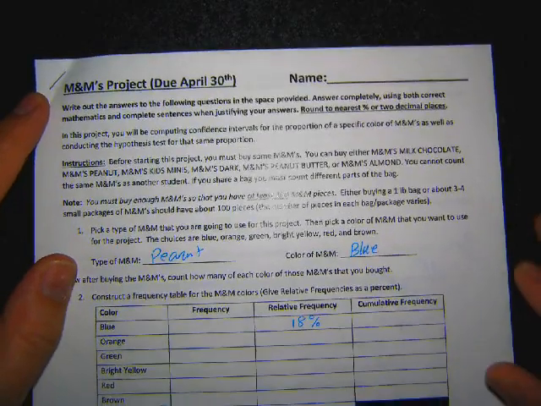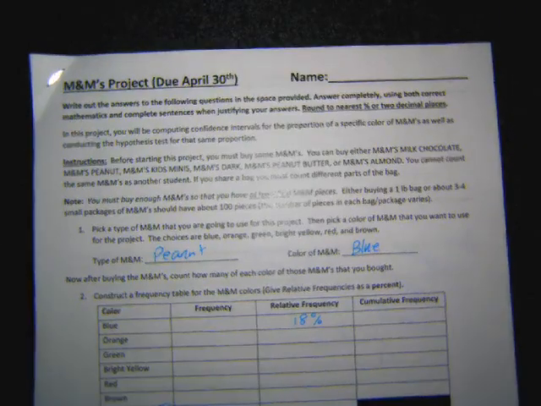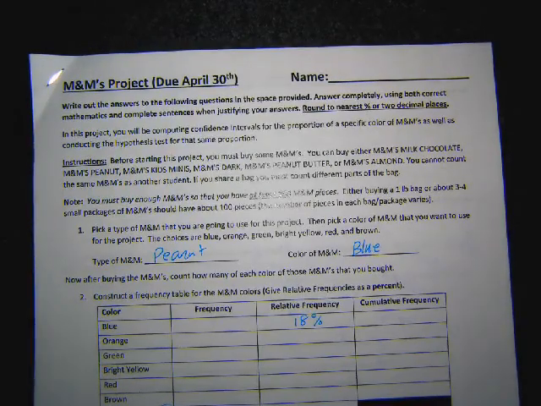Make sure you are working on this throughout. Give yourself plenty of time. There's no nice big spring break before it's due to get it done, so you have to do this in your own time throughout. But work a little bit each day and you'll get through it and you'll be fine.